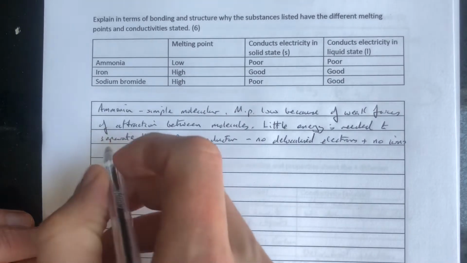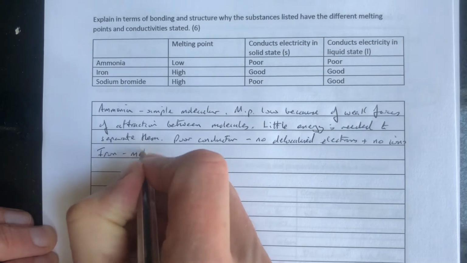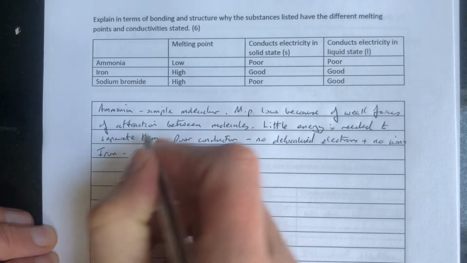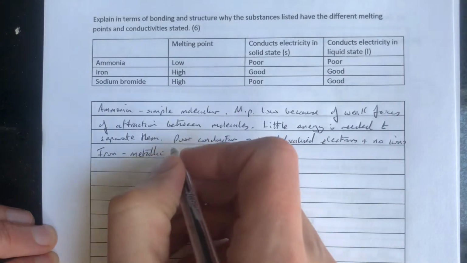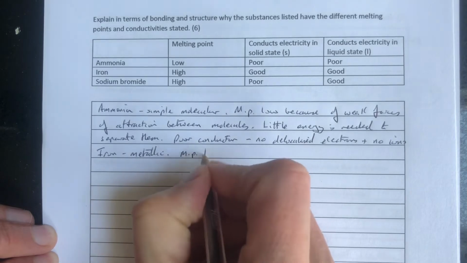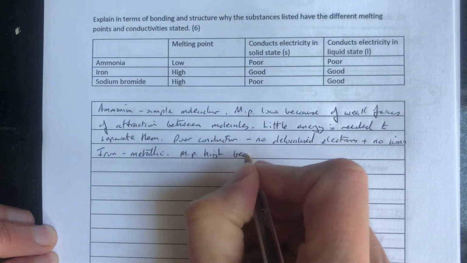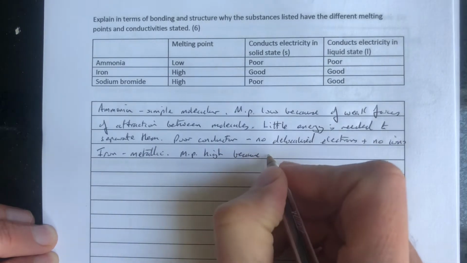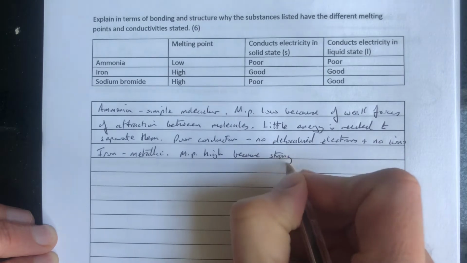Iron is an example of metallic bonding. So we'll write metallic here. We can tell it's metallic because the melting points are high and they're good conductors in the liquid and solid states. So melting point first. So MP, high. Melting points are high because the metallic structure has strong forces of attraction.